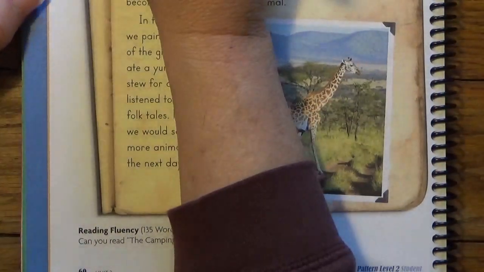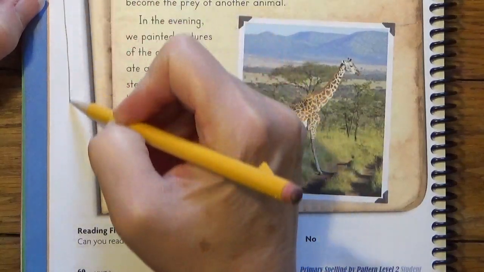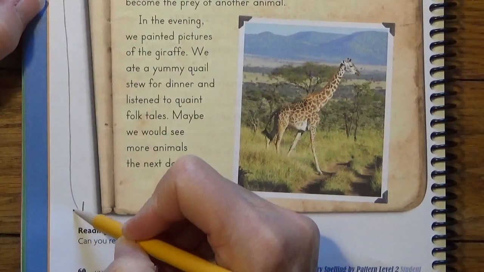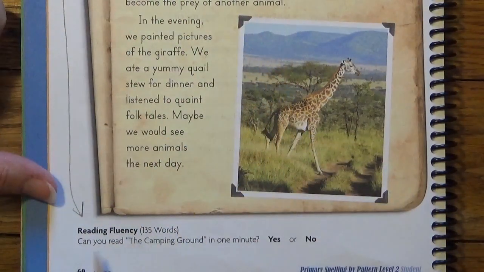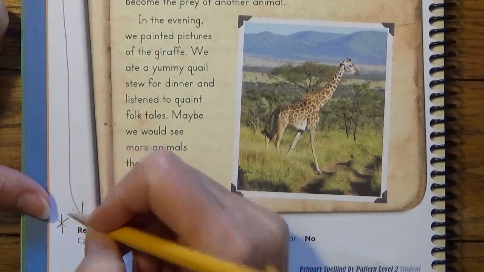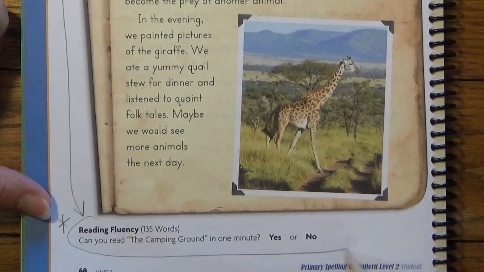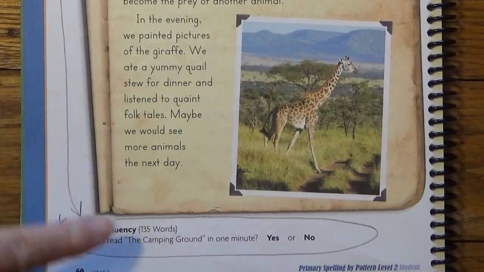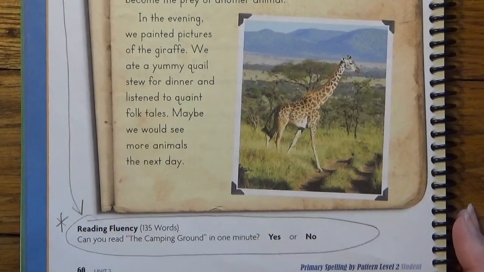So right away I'm just going to draw an arrow. Make sure I do this. Maybe you have your highlighter. You could highlight this so it pops out. You could put a big star by it. You could circle it. Make sure you do this. Don't forget. Okay, that's an important part, is the reading part.